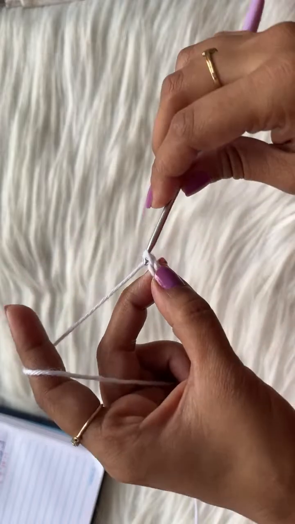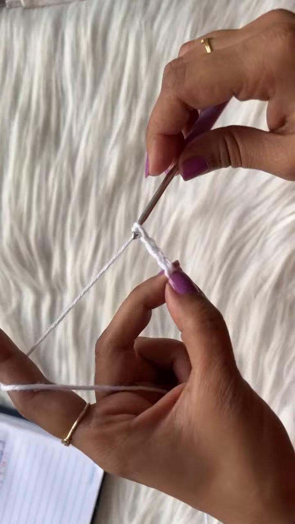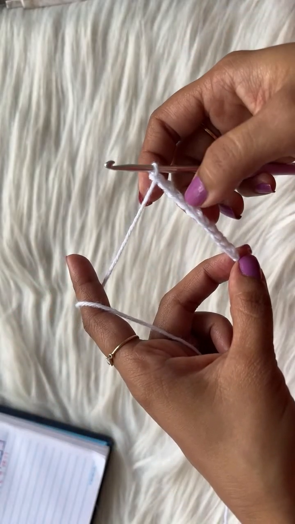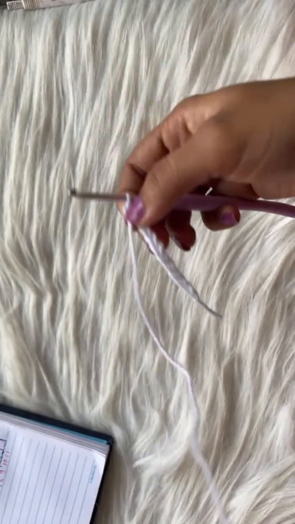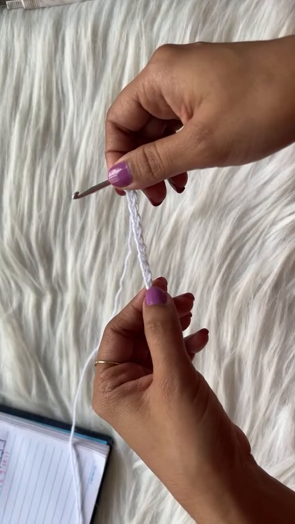7 8 9 10 and 11. So 1 2 3 4 5 6 7 8 9 10 11. Make sure you make the foundation chain of 11 chains.